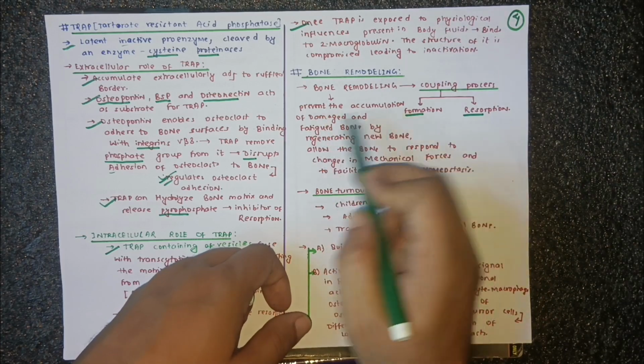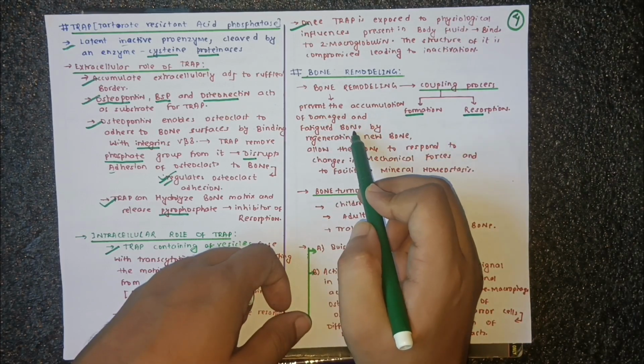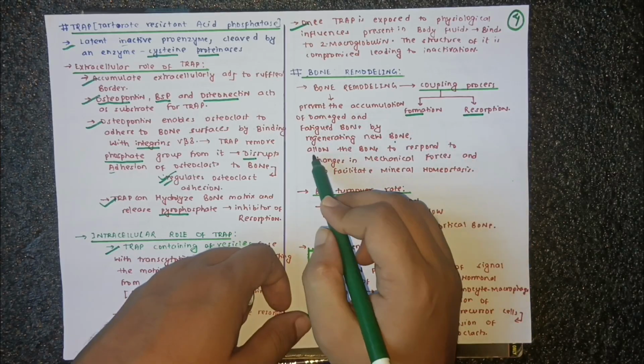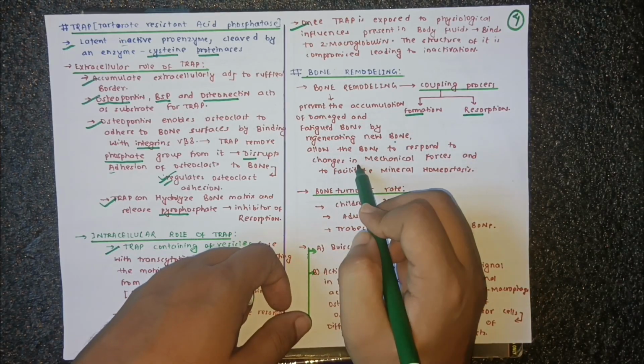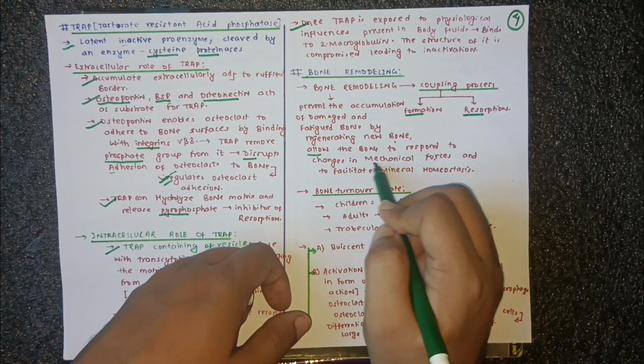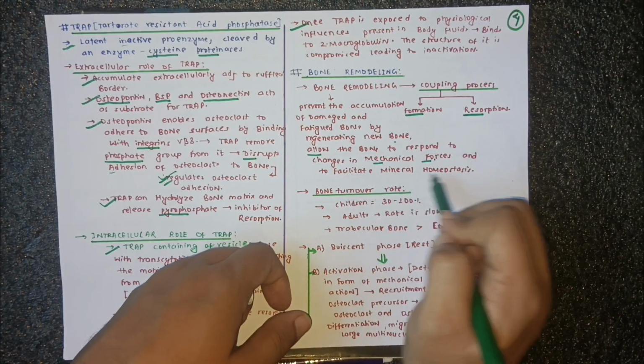It prevents the accumulation of damaged and fatigued bone by regenerating new bone. That is one function. It allows the bone to respond to changes in mechanical forces and facilitates mineral homeostasis.